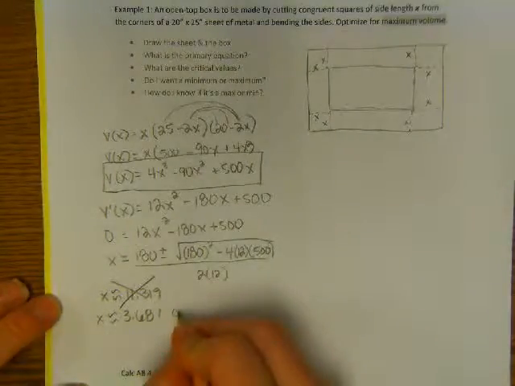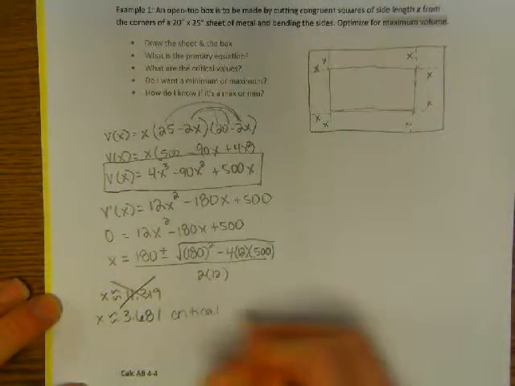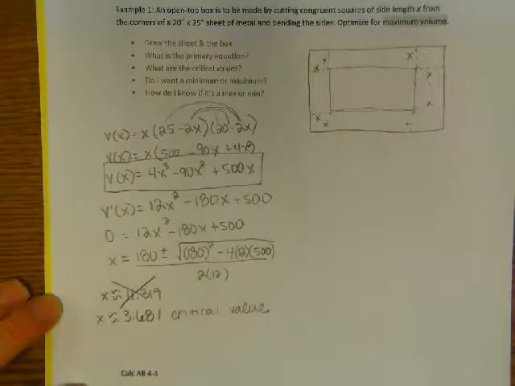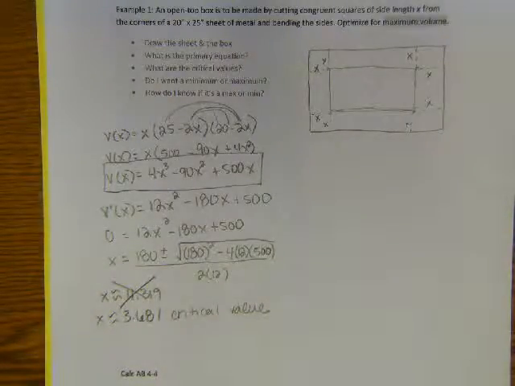Why? Because it is where the derivative is 0. To confirm that it's a maximum, in my head I know it must be, but to confirm it's a maximum, I'm going to use the what test? Second derivative test. And all I'm looking for is a positive or negative number. If the second derivative is negative, that means it's concave down, and concave down looks like this. So there's a maximum.